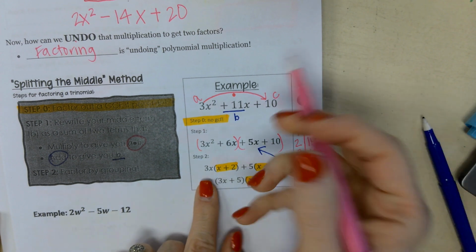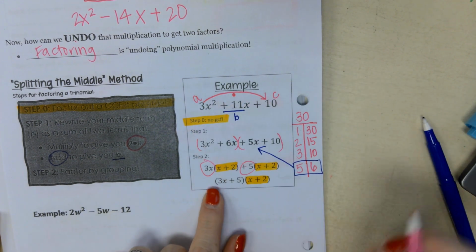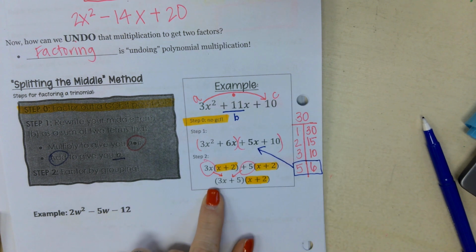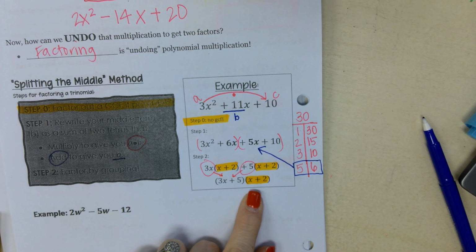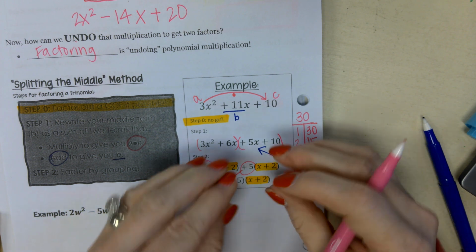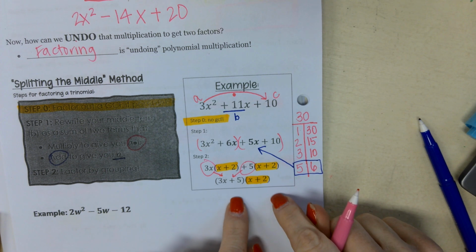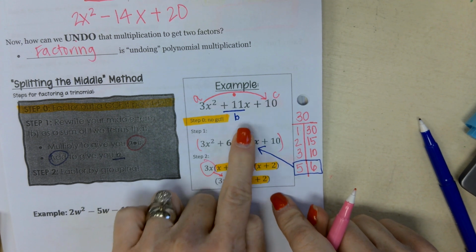So this is where I take what I had left over and I create its own parentheses, and I have that x plus 2. All right? So once I split the middle, I'm going to do exactly what I've been doing the last couple days, okay? The hard part is splitting the middle.